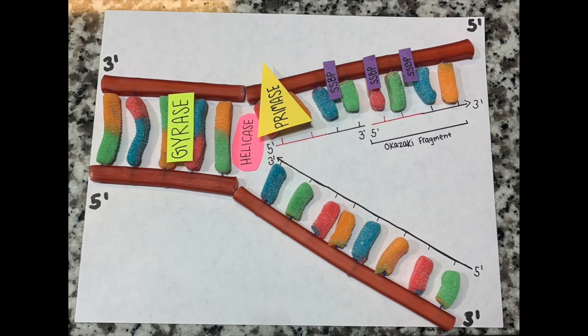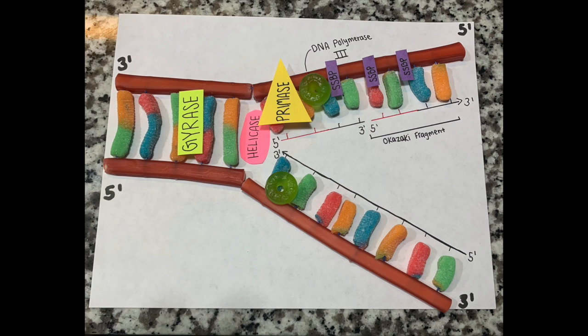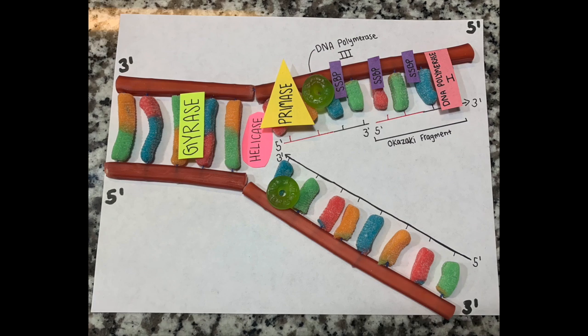The proteins known as single-stranded binding proteins attach to the exposed single-strand DNA to protect the nucleotide chains and prevent secondary structures like hairpins from forming. The lifesavers on the model are called DNA polymerase III, and their job is to synthesize DNA by adding new nucleotides to the 3' end of a growing DNA strand.